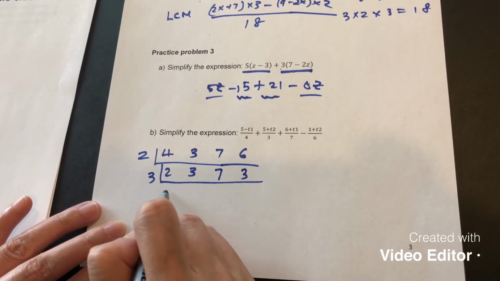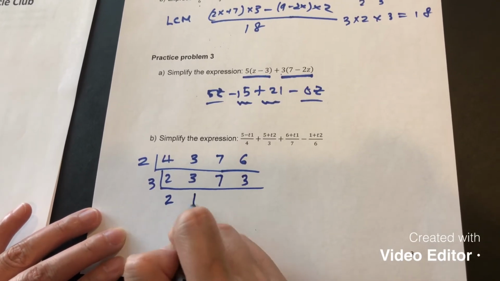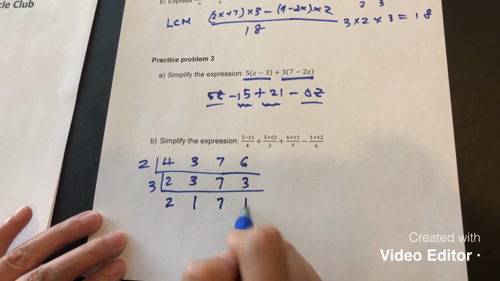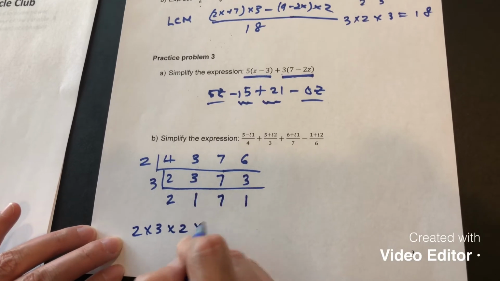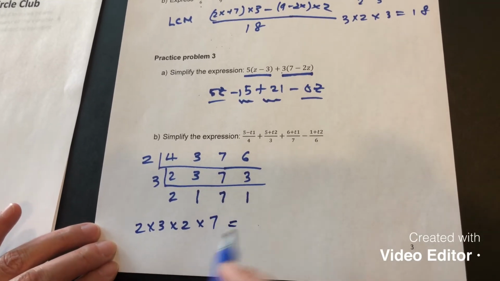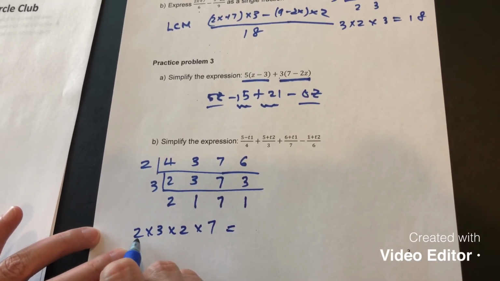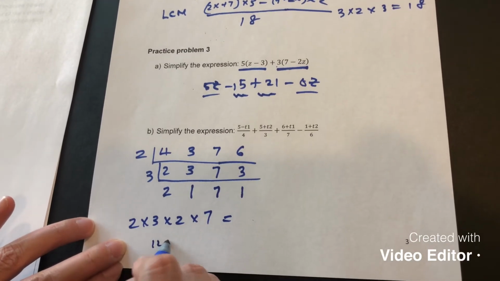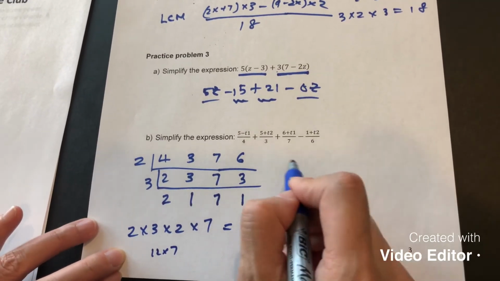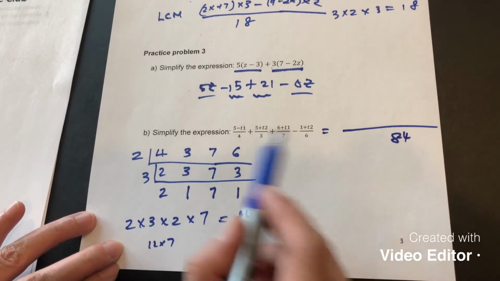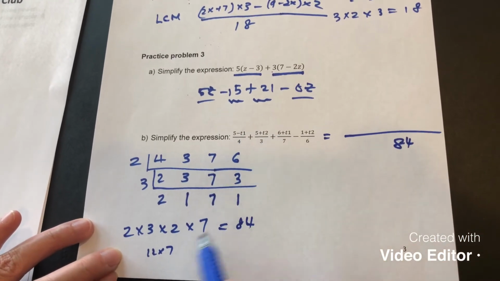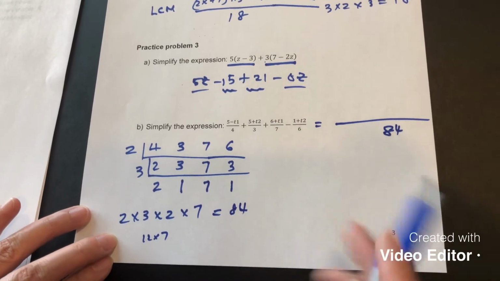2 cannot be divided by 3, so carry that down. 3, 3, that's 1. That's 7, that's 1 again. So least common multiple, 2 multiply 3 multiply 2 multiply 7. So this is 4, 12 multiply 7, that's 84. So we change all the denominators into 84. So you multiply the numerators correspondingly to get to the final answer.